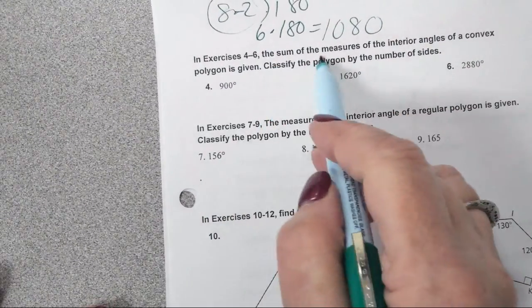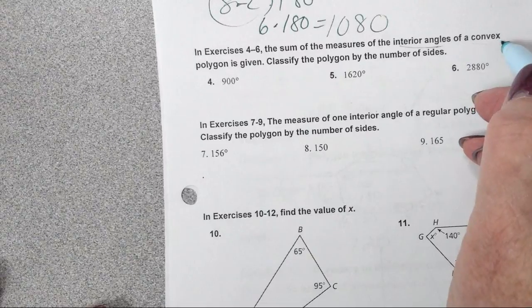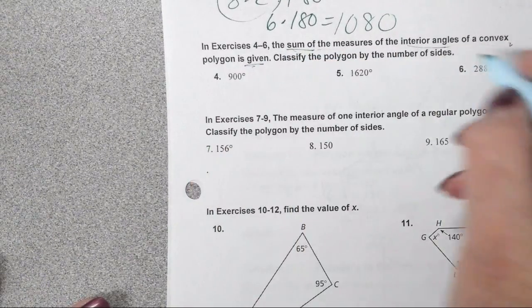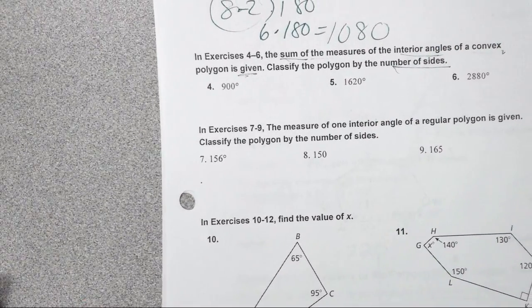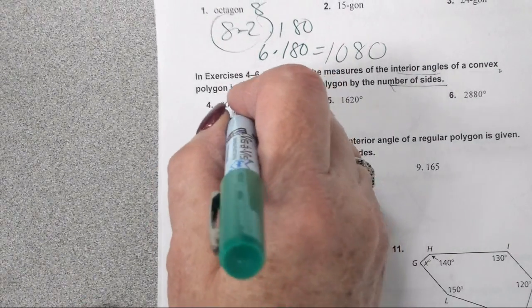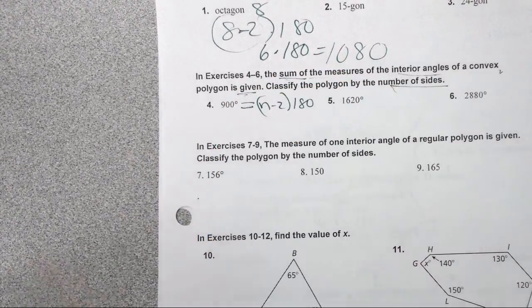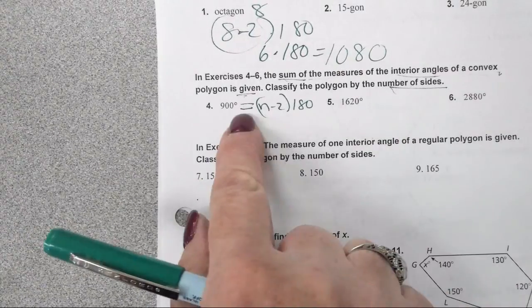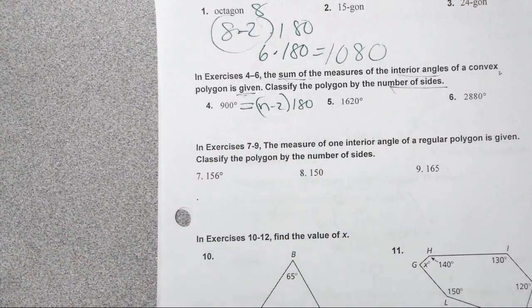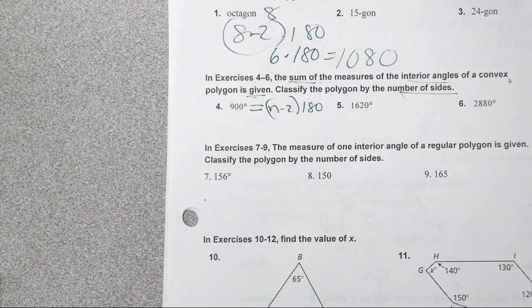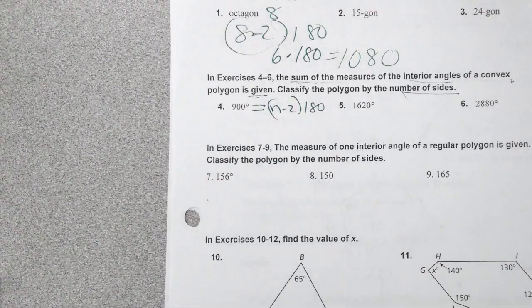Next section, the sum of the measure of the interior angles is given. Find the number of sides. So they're saying this 900 is n minus 2 times 180. That n stands for the number of sides, so if I solve for n, I know how many sides it had. So, how am I going to solve for n? This is PEMDAS backwards. SADMAP, yeah. So what do I do first to solve for n?